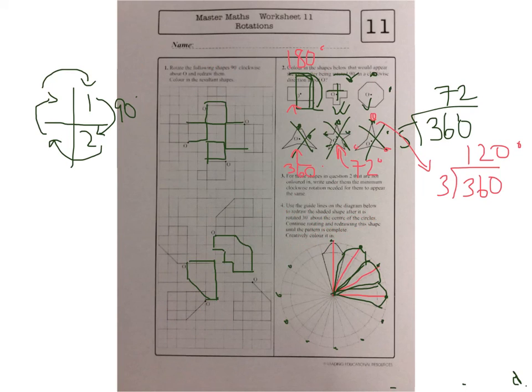Okay, so it should create quite a neat pattern. And in the end, you'll have something that looks like that.